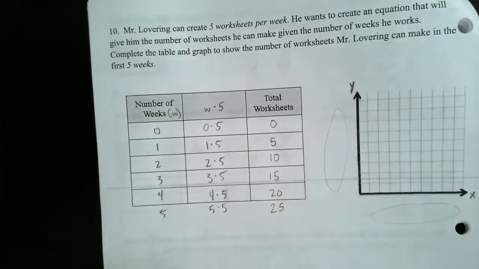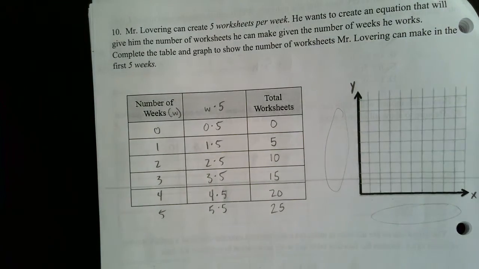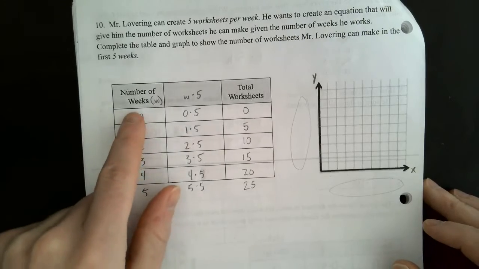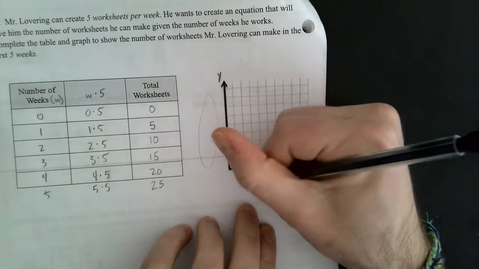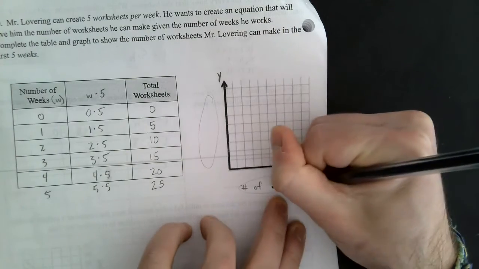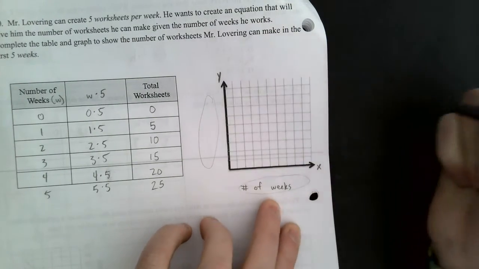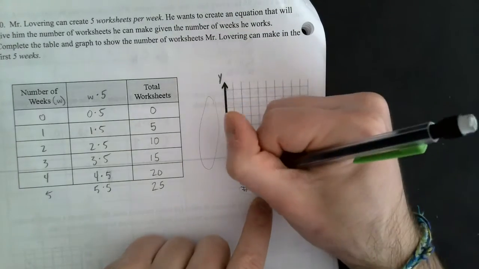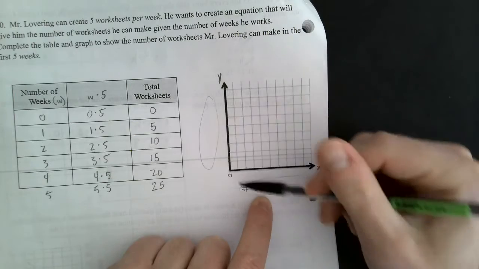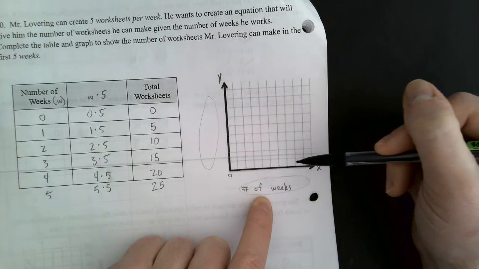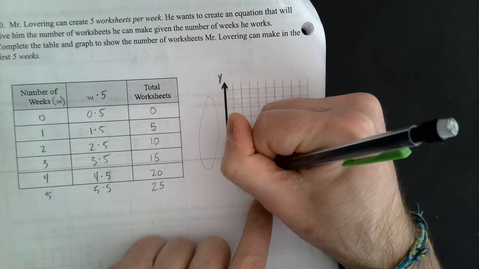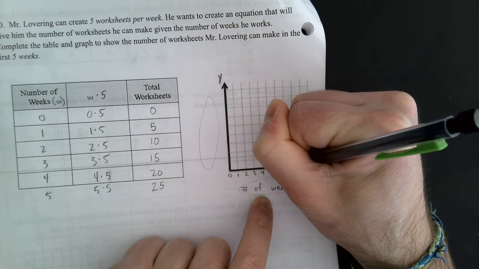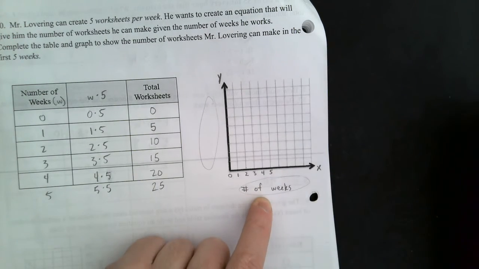Okay. Now the graph, the masterpiece of this test, is to make the graph. First thing is we're going to do our labels. Well, the input always goes on the x-axis. So we're going to put number of weeks down here. 0 to 5. So, yeah, it's kind of smushed. I could skip, but I guess I'll just put them one right next to each other. This is not the best graph here, but there you go.